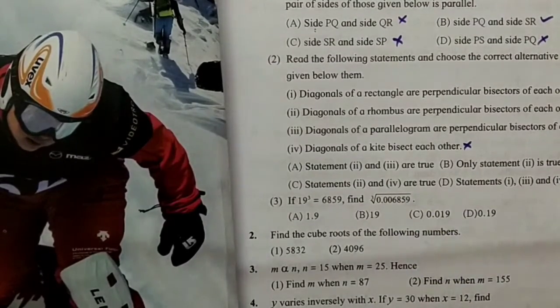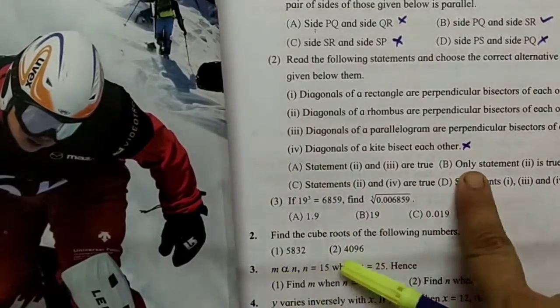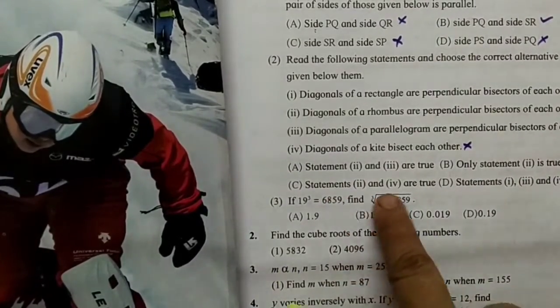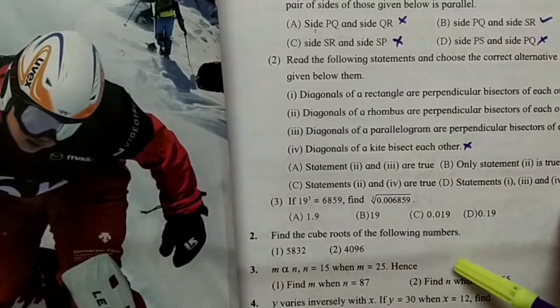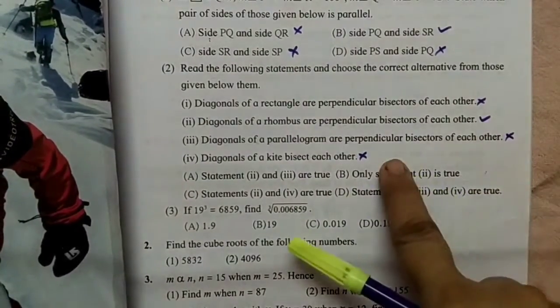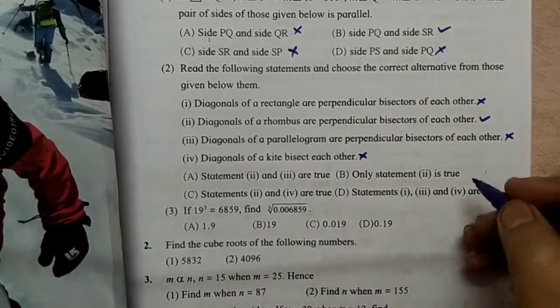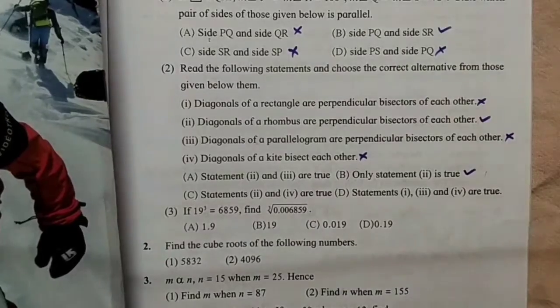Only statement number 2 is true. See, 2 and 3 are true. Only statement 2 is true. 2 and 4 are true. 1, 3 and 4 are true. So we have seen now these three are false. So what is true? Only statement 2 is true. So this is our answer.